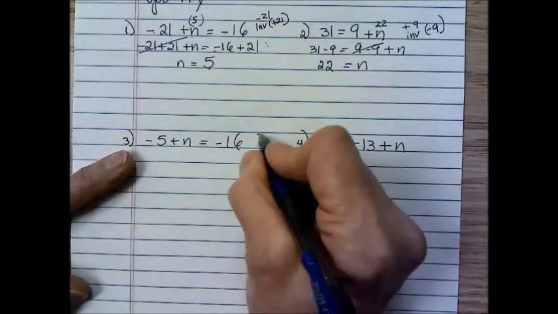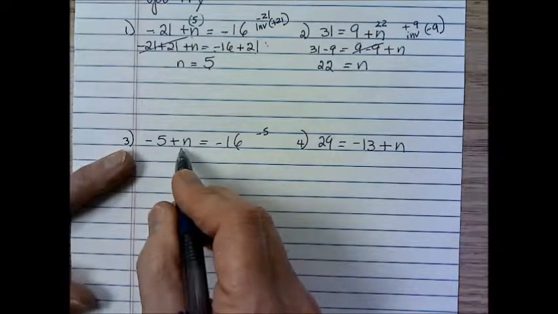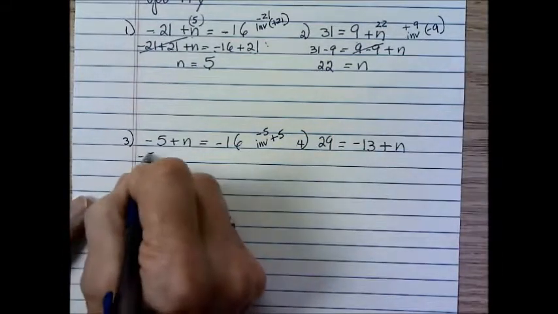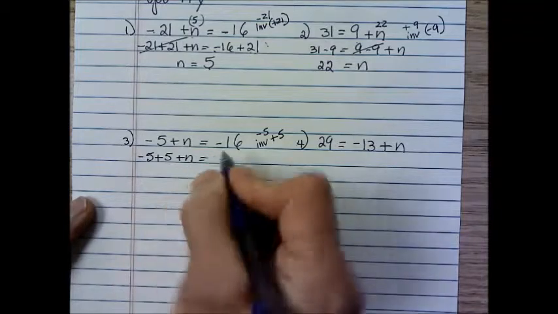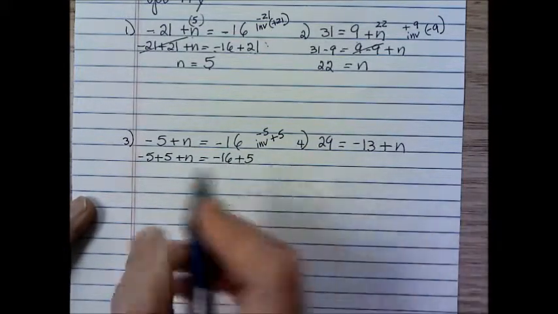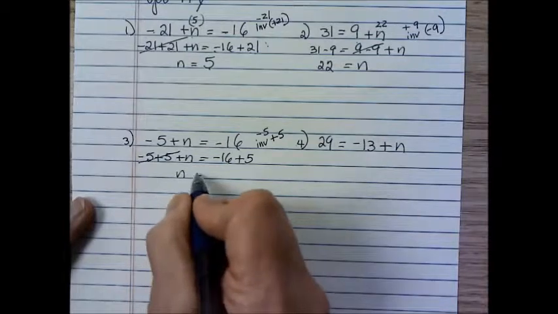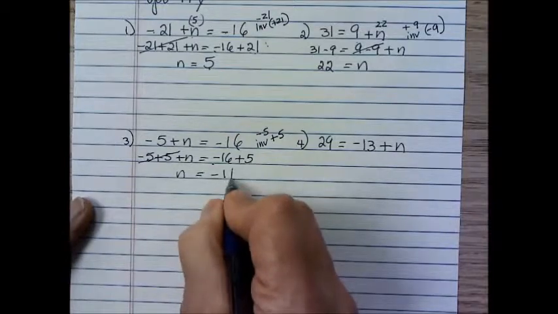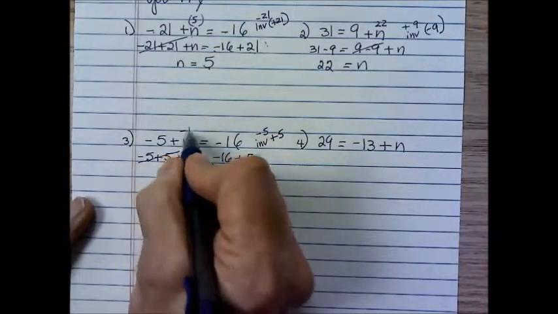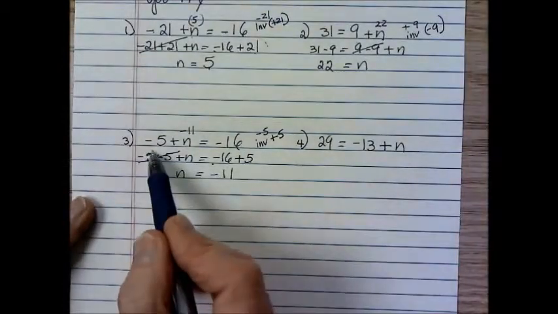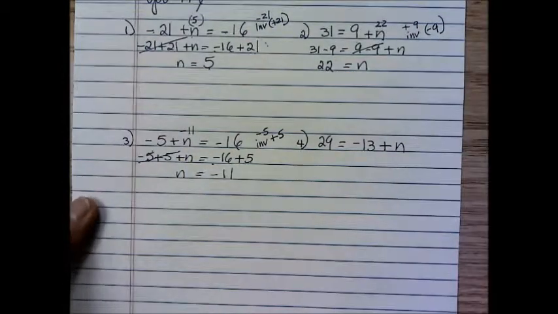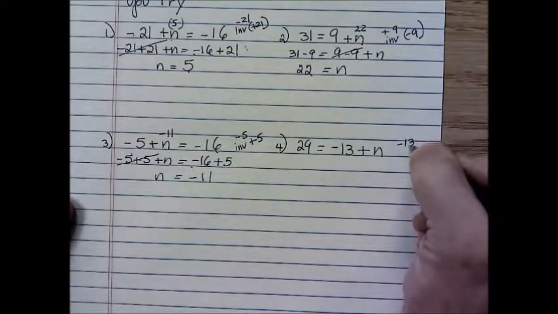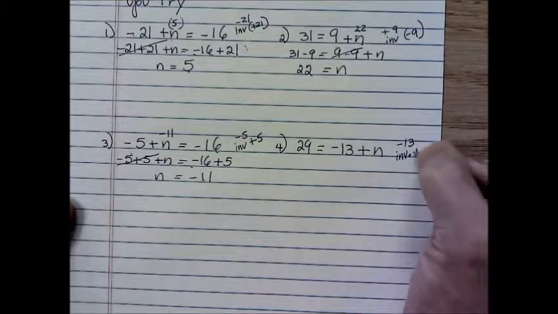Number 3. Here in this problem, I was subtracting 5 on the left side of the equation. So the inverse would be to add 5. Again, we have to do this on both sides of the equation. Our 5s cancel. We get our variable by itself. And negative 16 plus 5 is negative 11. Let's double check. If I put a negative 11 up here and substitute, negative 5 plus negative 11 does equal negative 16.